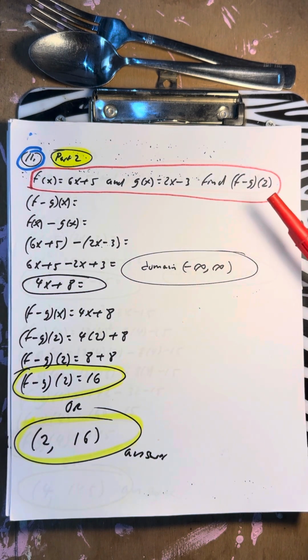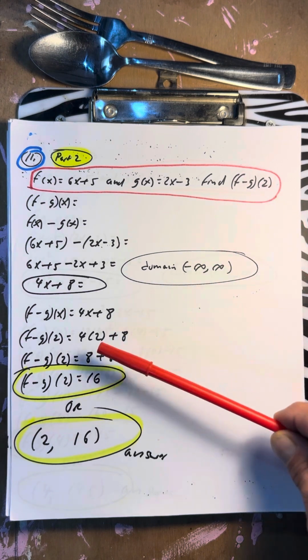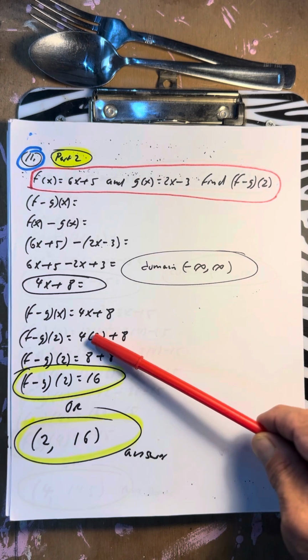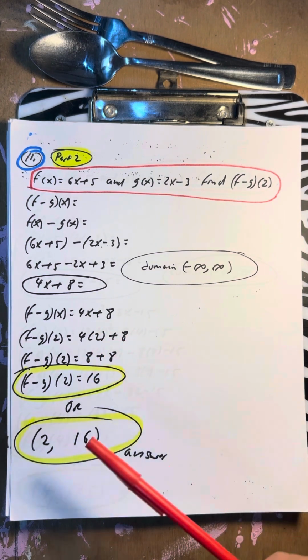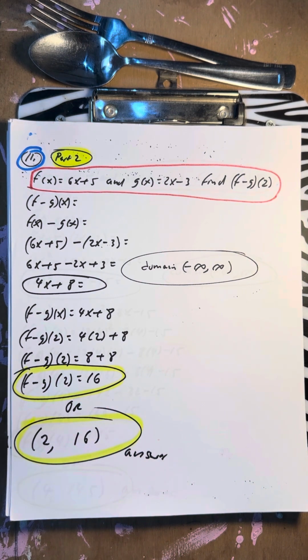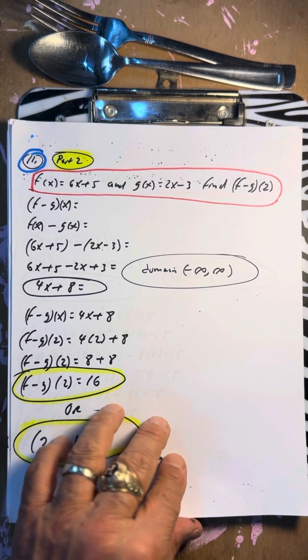It says find f minus g of 2. So put a 2 in there. 4 times 2 is 8, and bring the 8 down, multiplication first, and that's going to be 16. So f minus g of 2 is 16. So 2 comma 16 is the answer. Domain, infinity.